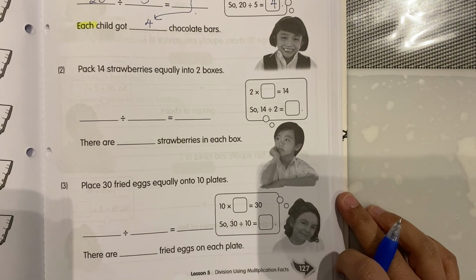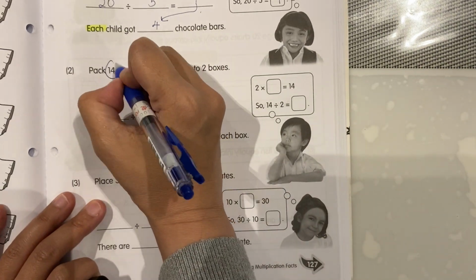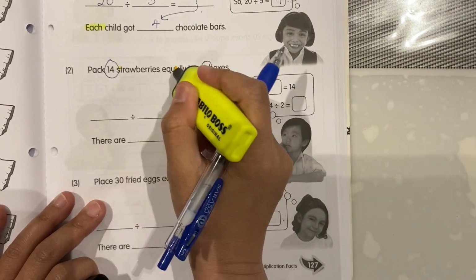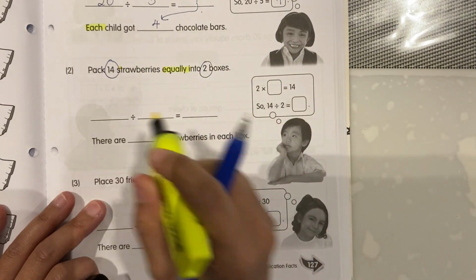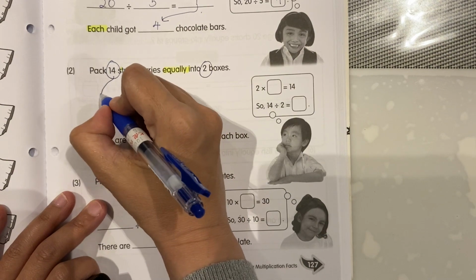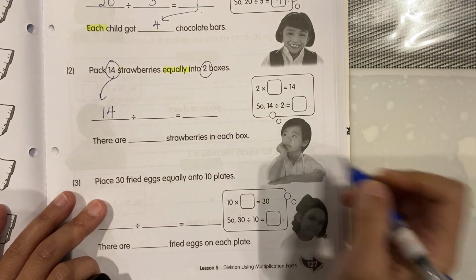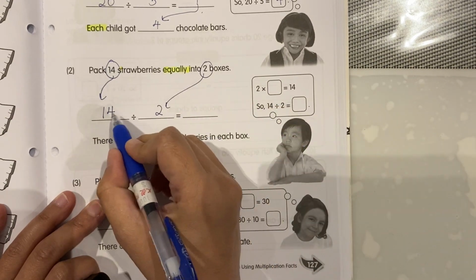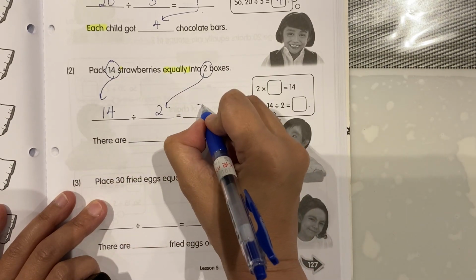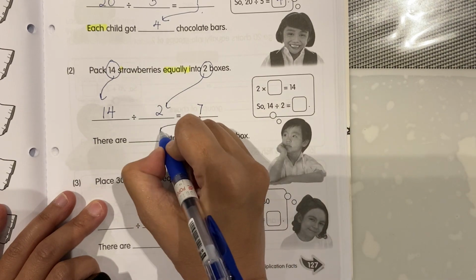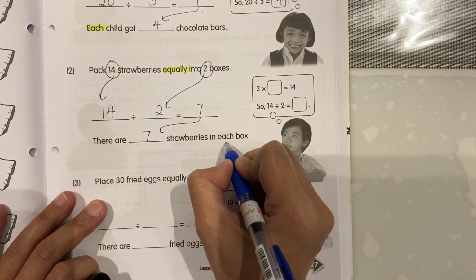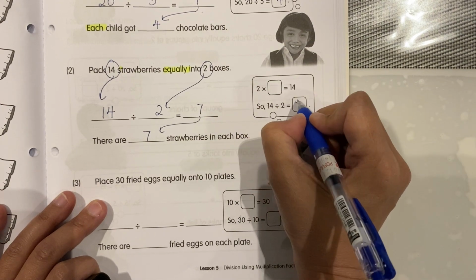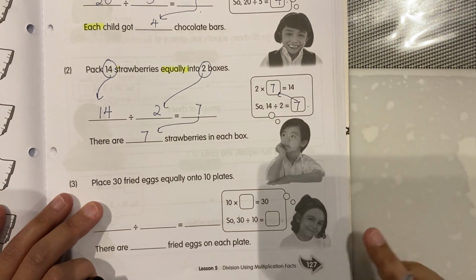The next question. Pack 14 strawberries equally into 2 boxes. So again, you have the word equally. Always remember, division, total first. So 14 divided by your 2 boxes. 14 divided by 2 will give you 7. So there are 7 strawberries in each box. 14 divided by 2 is 7. 2 times 7 gives you 14.